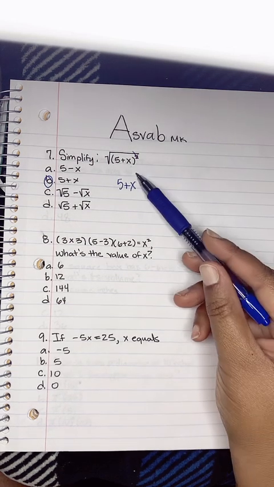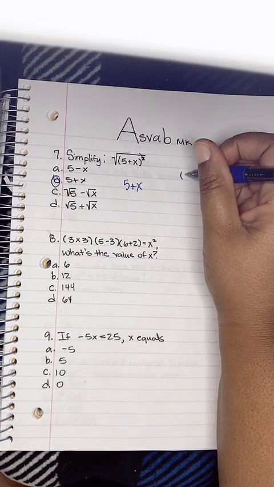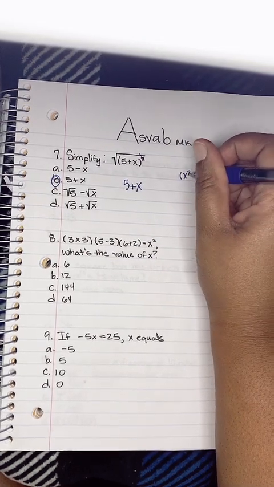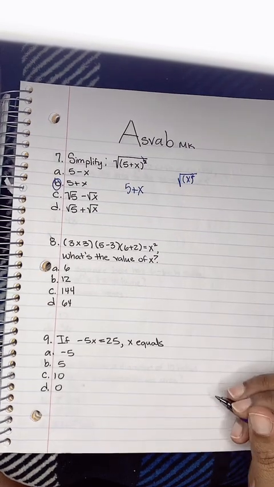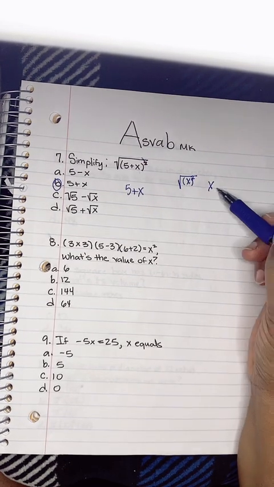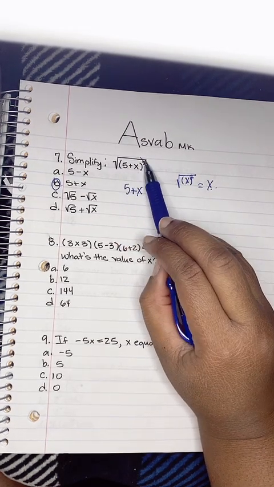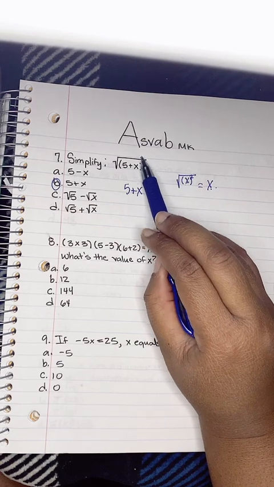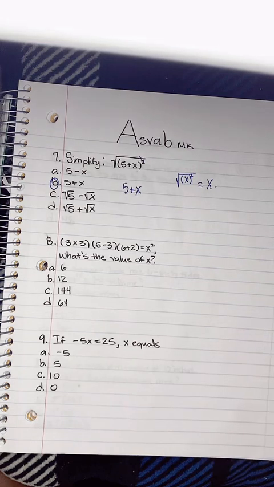So can you explain this again? Yes, I can. Whenever you have something squared, to undo a square, we cancel it by doing the square root. And so what it equals is just what's inside, which will just be equal to x. Same thing here. As soon as you see this square root and you see a squared, they cancel each other out. So the only thing that's left is 5 plus x. So we got B.